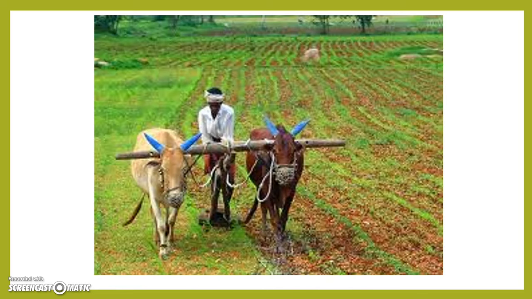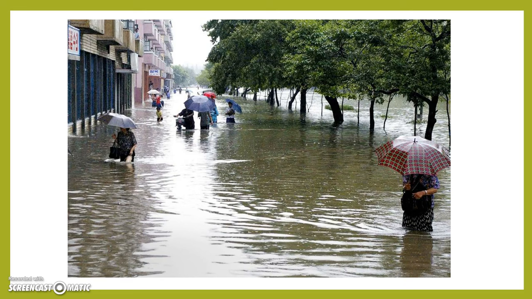Here is another one. Is this person adapting or modifying? If you think about it, it is a modification because he is using animals to do agricultural labor. He is planting things in the ground that usually aren't there, and that is a modification. In this one, of course, it is an adaptation because people with their umbrellas are dealing with the flooding that the environment has subjected them to. They haven't changed it, they are simply adapting to it.